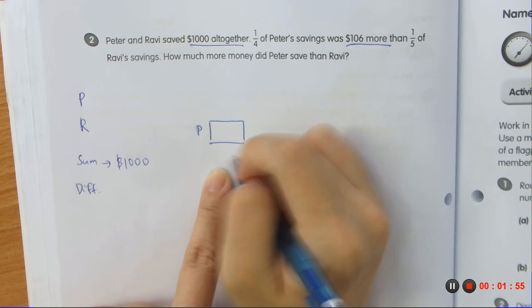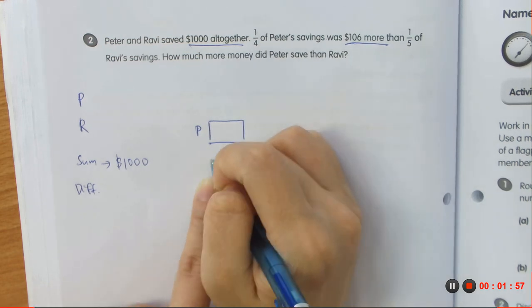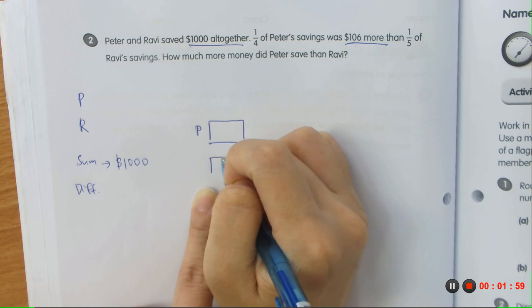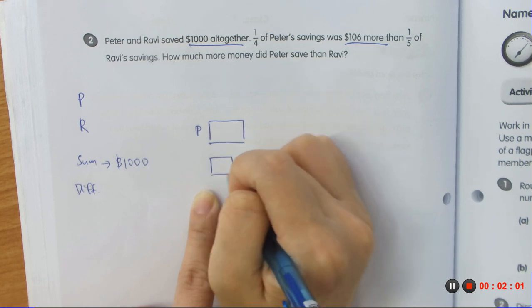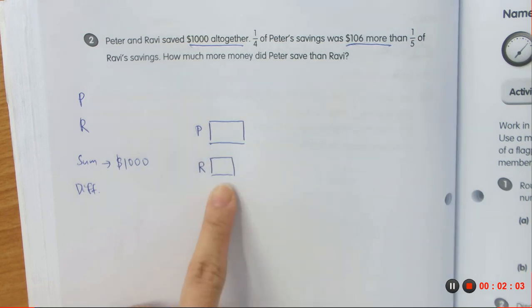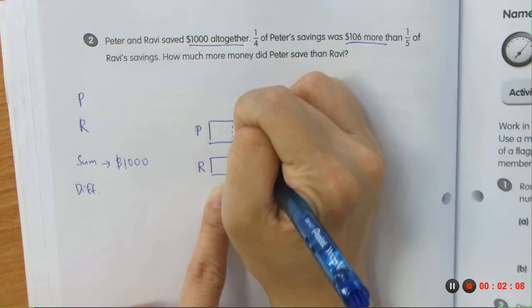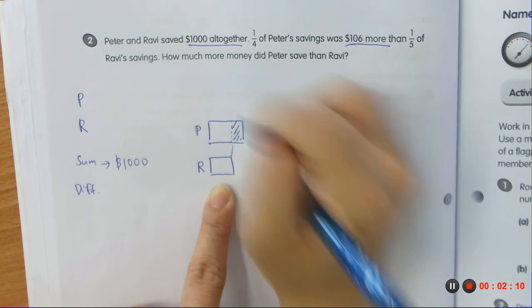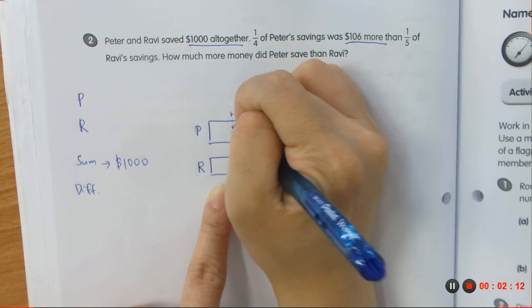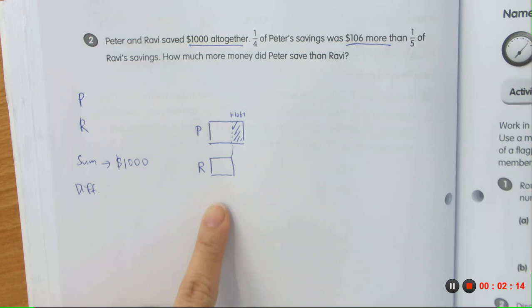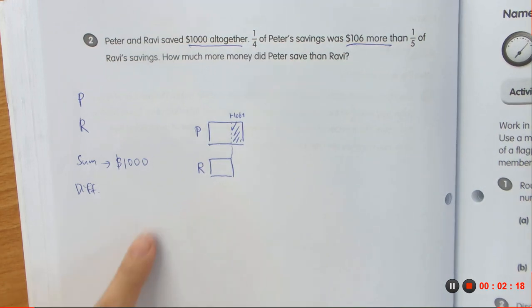So let's say I draw one part of Ravi, here. This is shorter by this bit, 106. Okay, that's it and drawn.